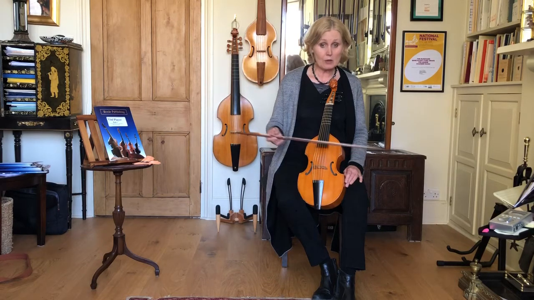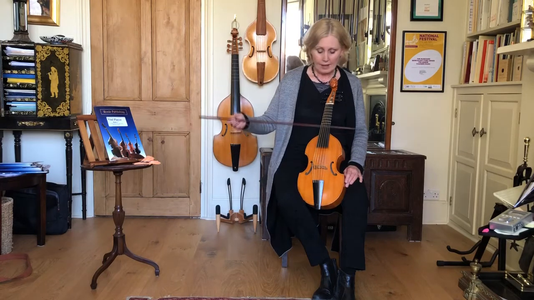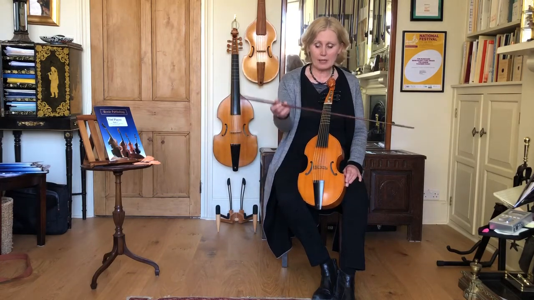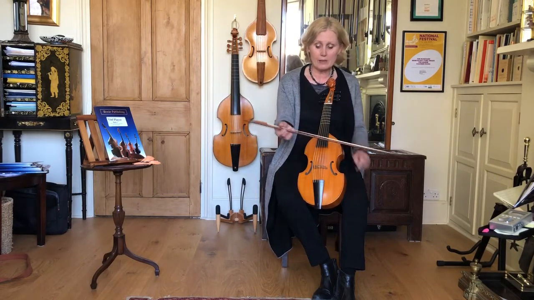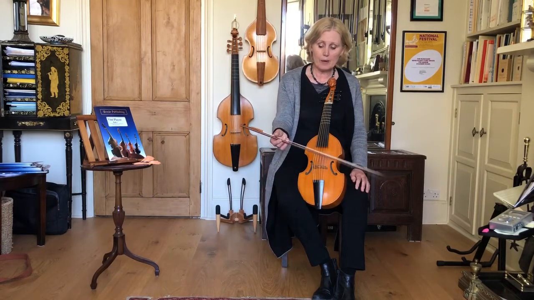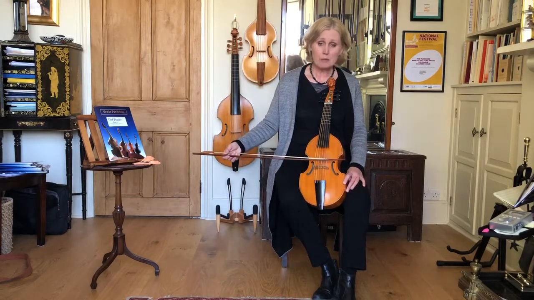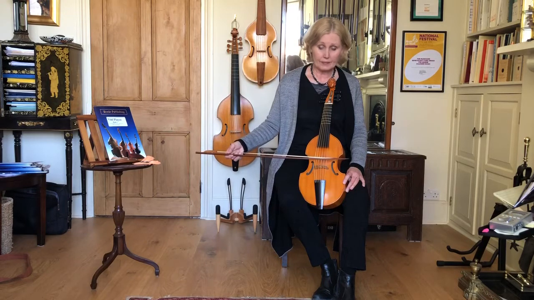And that brings me nicely on to what we're going to do next, which is bow retakes. If you just take your bow off the string, with your third finger underneath the hair, you can see that there, and your thumb rocks the hair. Can you see that? The third finger is just like a pivot for your bow. And having the third finger underneath the hair enables us to play really quietly.